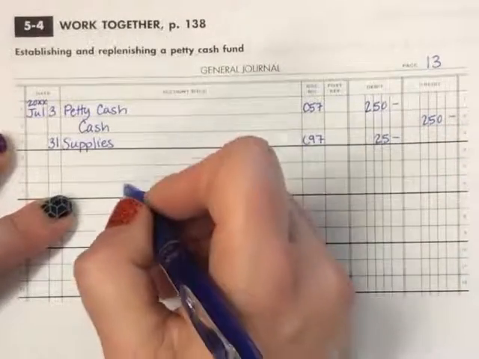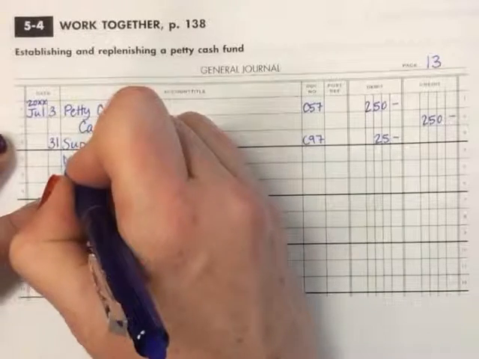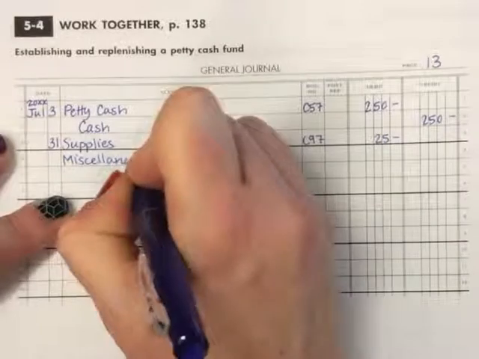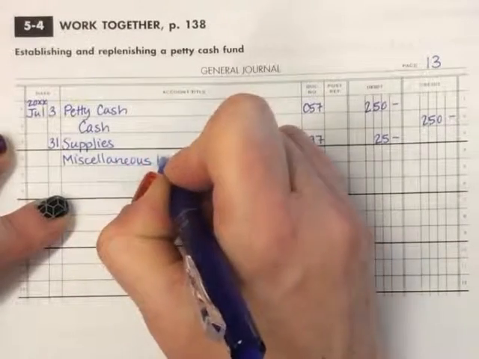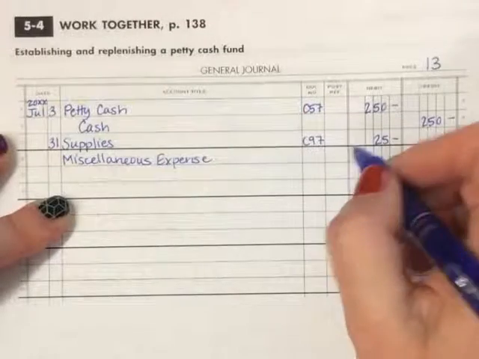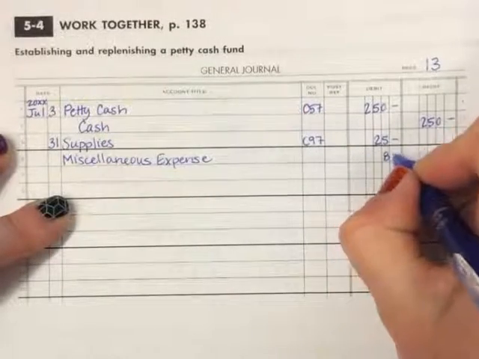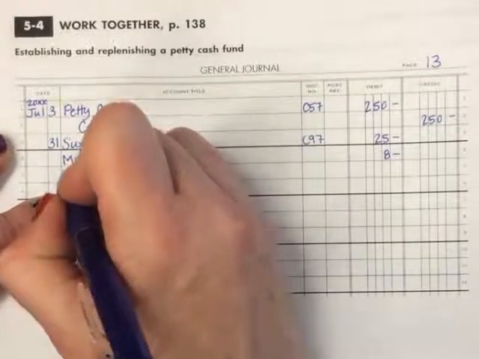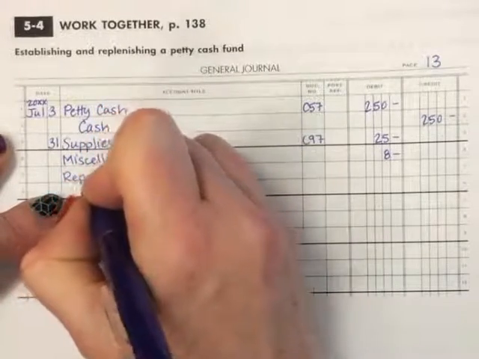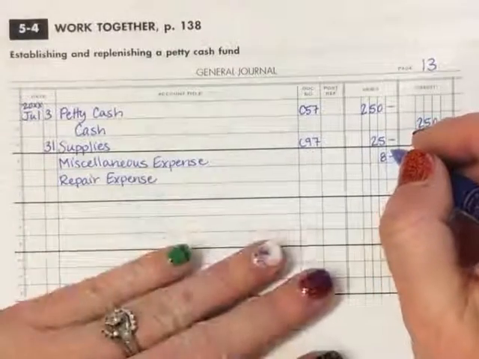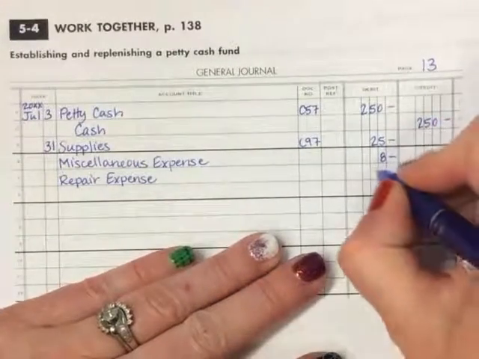Then our next one is miscellaneous expense. This is another debit, so it goes right against the margin. And our miscellaneous amount is $8. And then the third thing we paid for was repairs. So this is going to go into repairs expense. And our repair expense was $45.